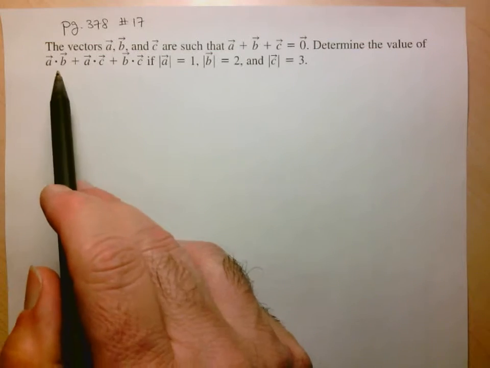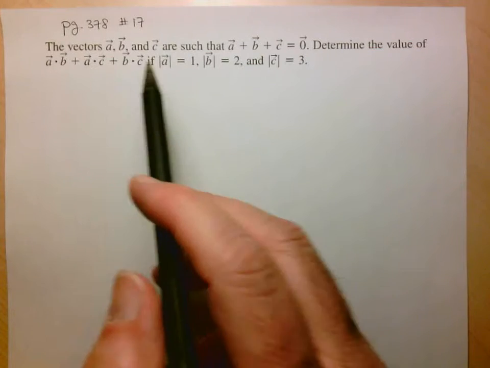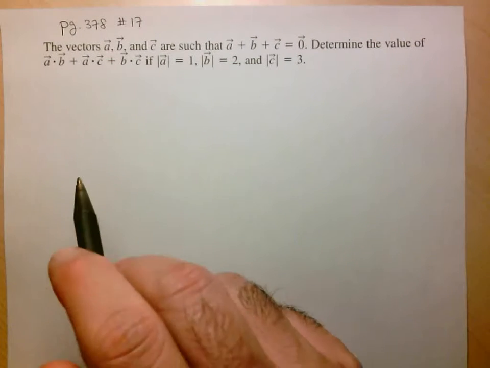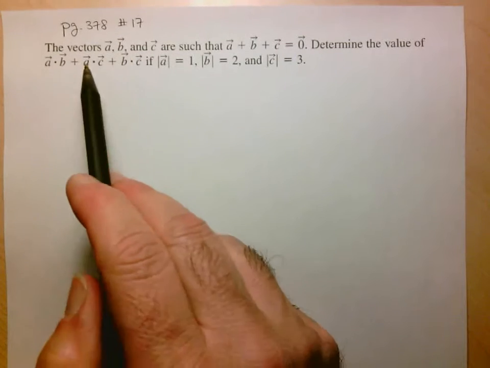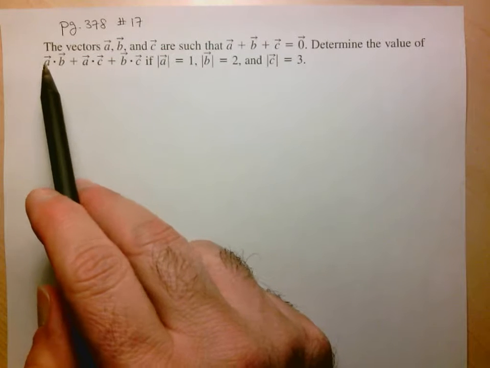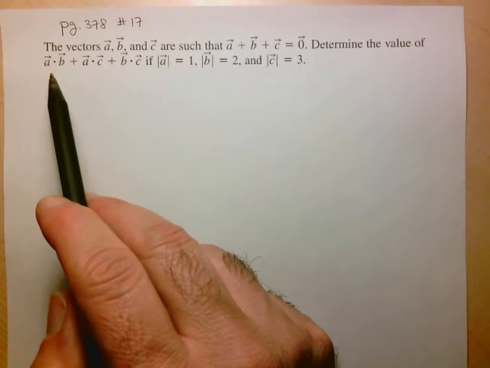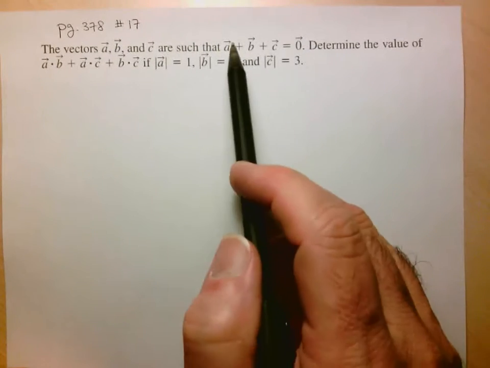They want us to determine the value of this expression given the magnitudes of each of the three vectors. In order to determine these individual expressions, we already have the magnitudes of the two vectors, so we're going to need the angle between them. This is where I'm going to use this information here.